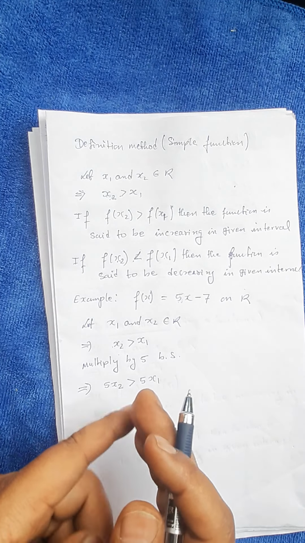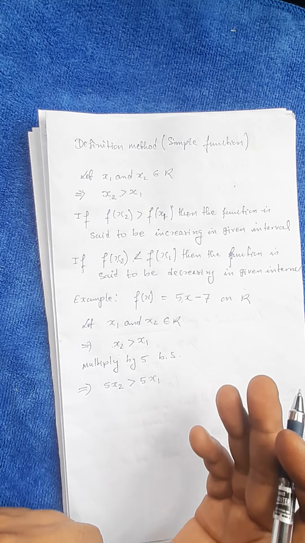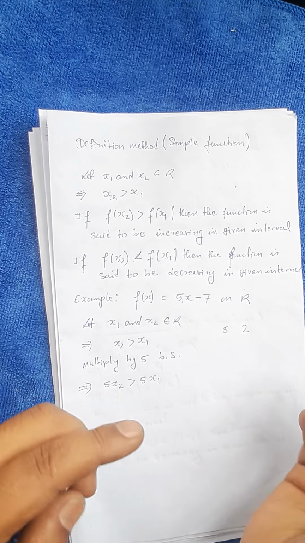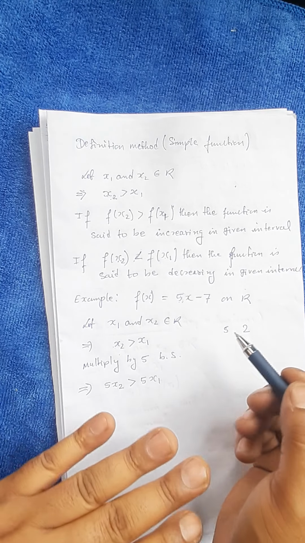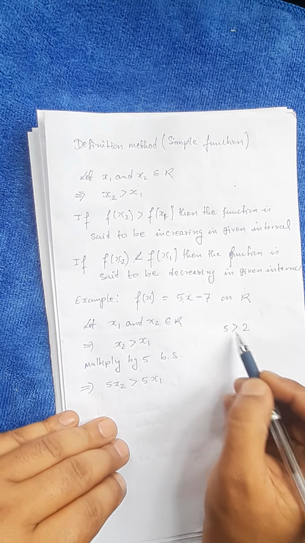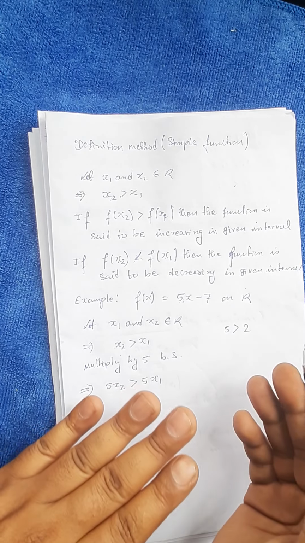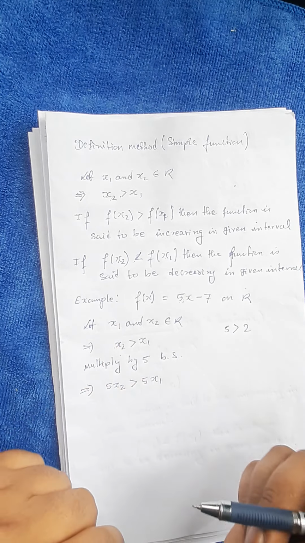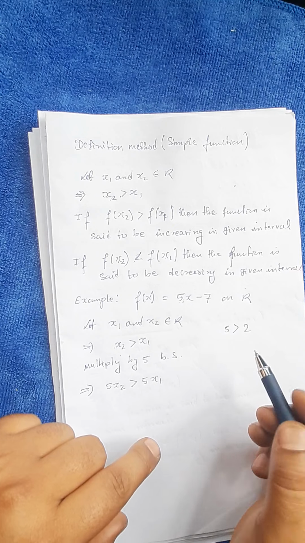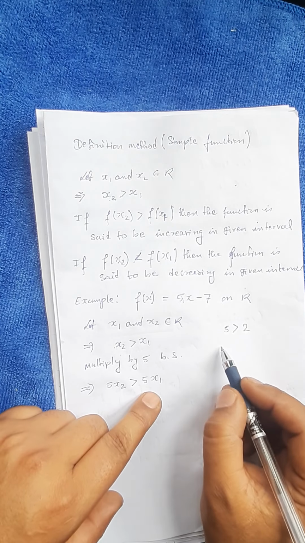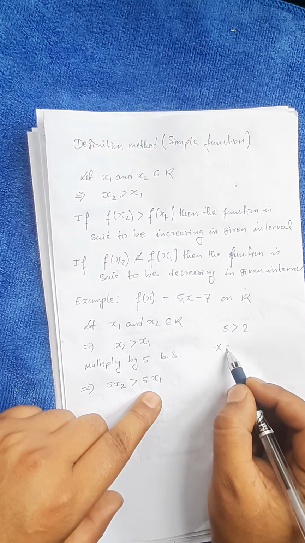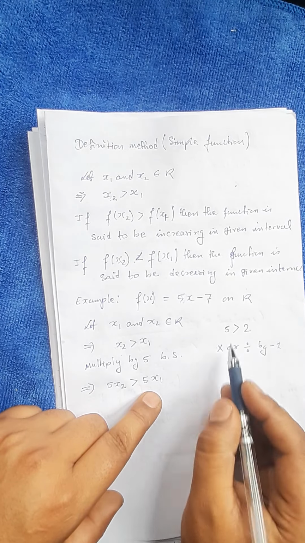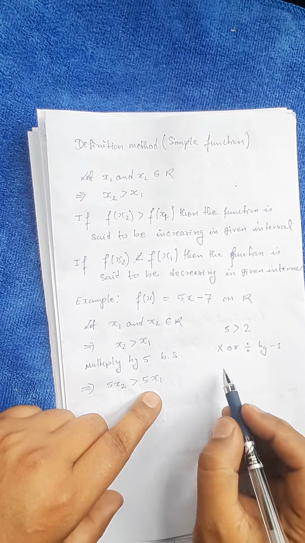The symbol gets reversed if you multiply or divide by negative numbers. Let me explain here. Suppose 5 and 2 are there. Can you tell me which one is bigger? Yeah, obviously 5 is bigger. If you multiply or divide by a negative number, suppose we are multiplying by -1, then now it is -5 and -2.